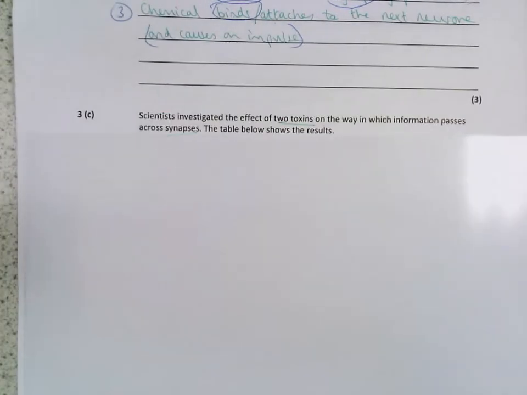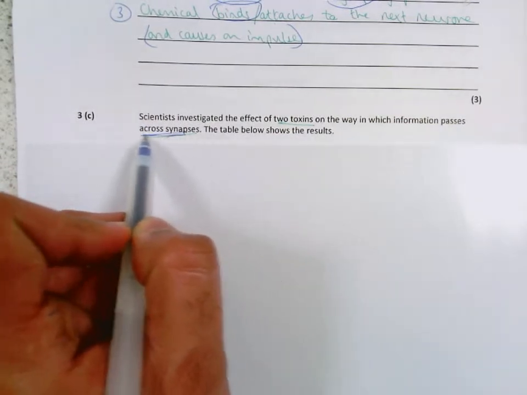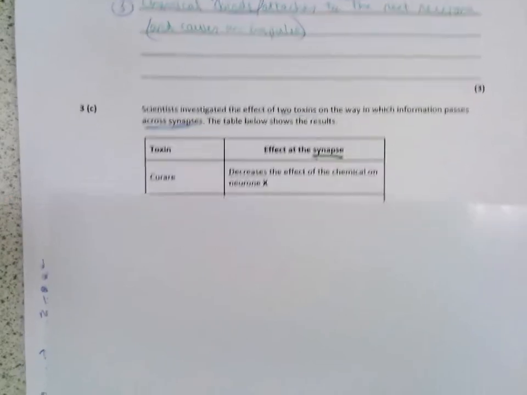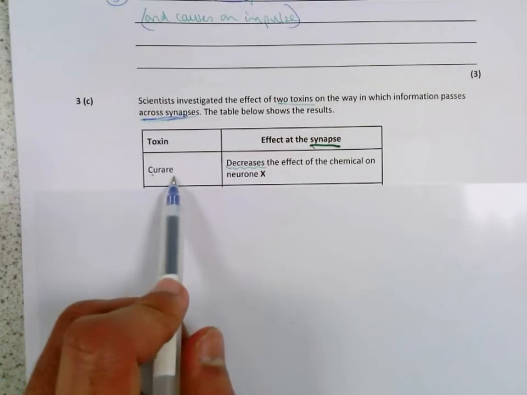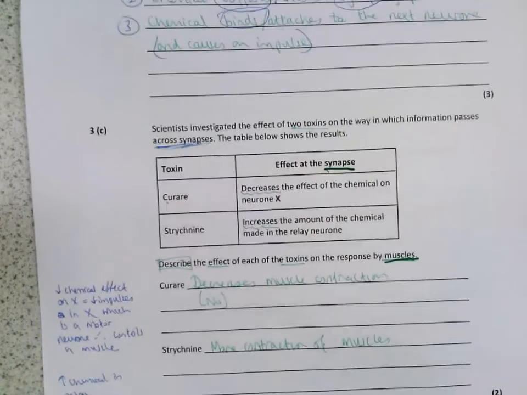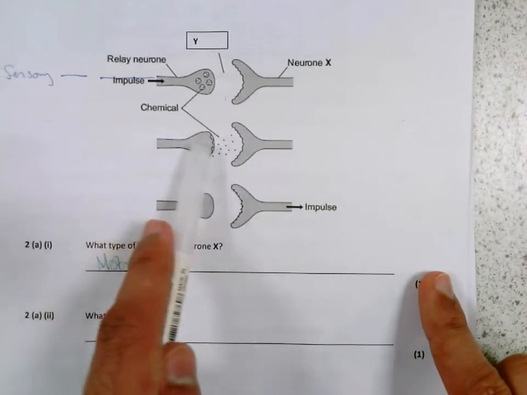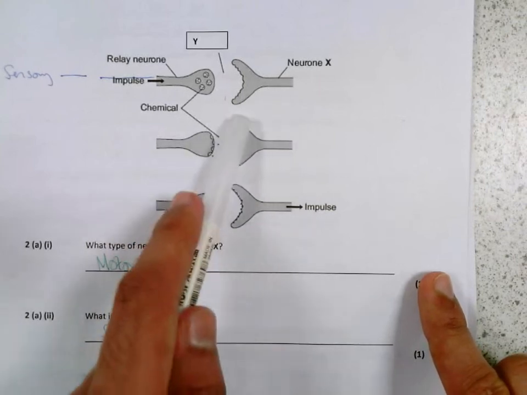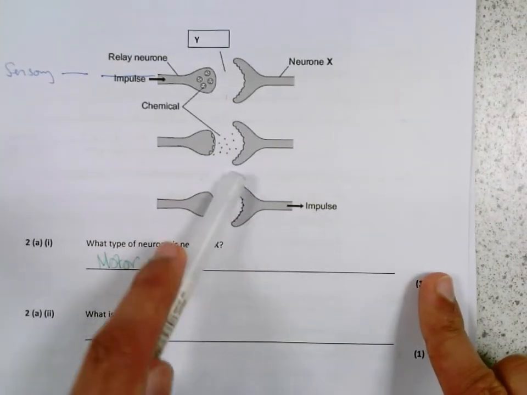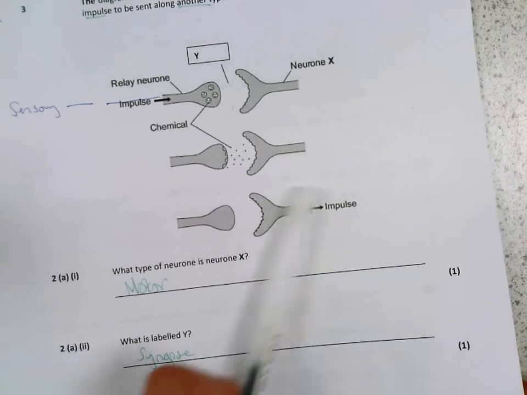Right, next. Scientists investigated the effects of 2 toxins on the way in which information passes across synapses. So the toxins are affecting the synapses and the chemicals crossing the synapses. Here are the results. So the first toxin, curare, decreases the effect of the chemical on neuron X. So in other words, even though the neurotransmitter is going across, its effects are reduced. So that means there'll be fewer impulses generated here if the toxin called curare is present.